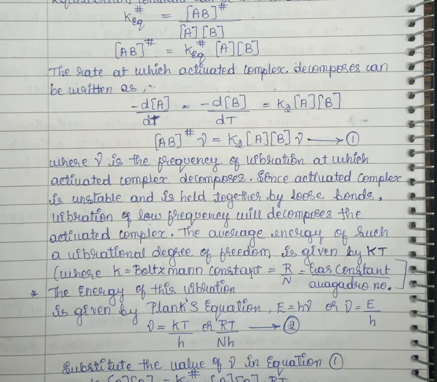So this is the equation in which we can substitute the Boltzmann relation, that is R divided by N is equal to k, where k is the Boltzmann constant, R is the gas constant, and N is Avogadro's number of molecules present in 1 mole of substance.